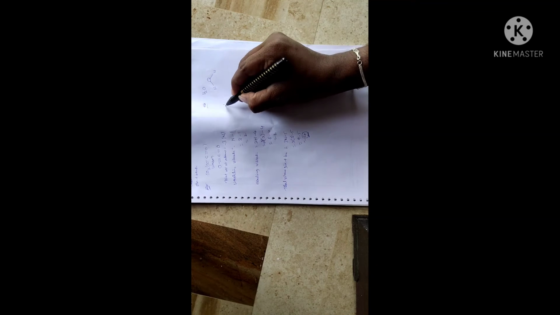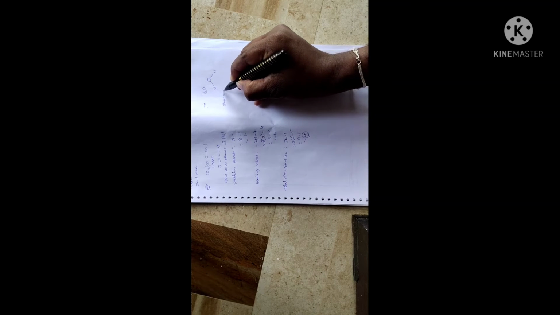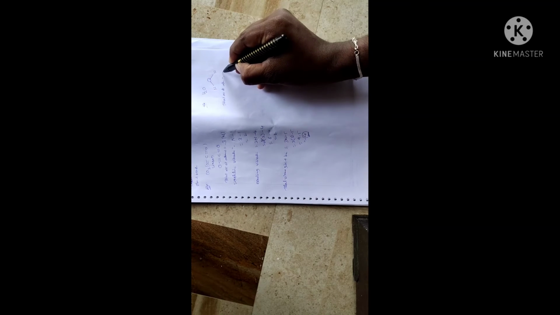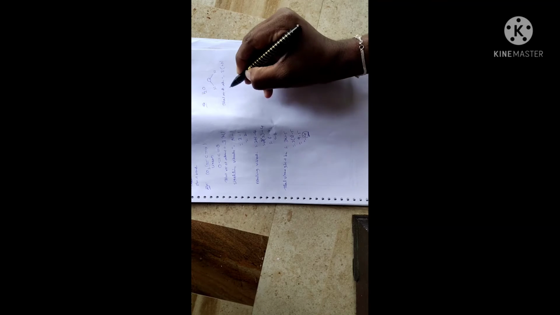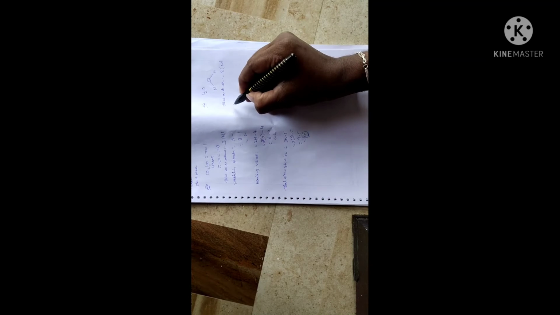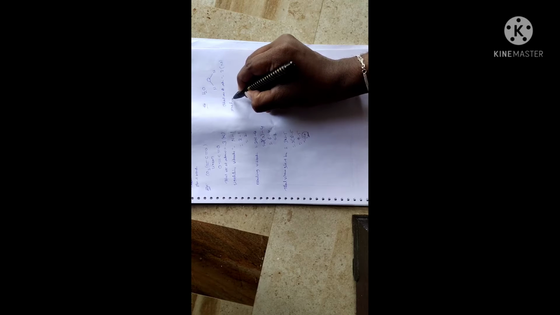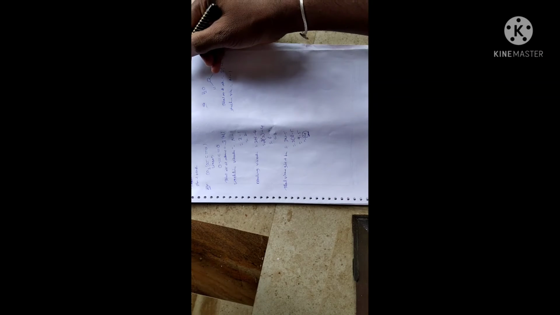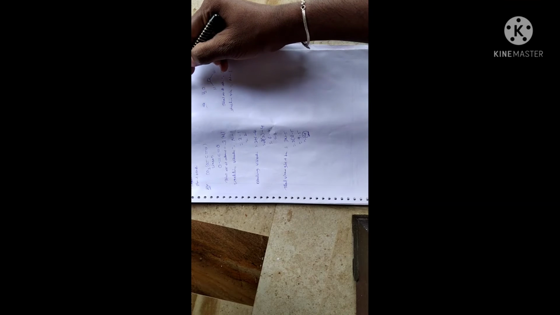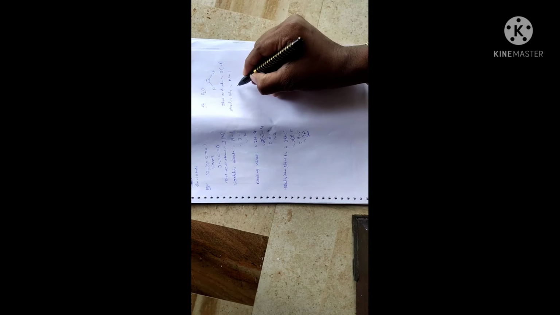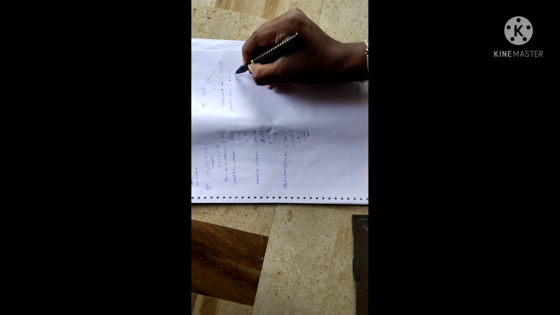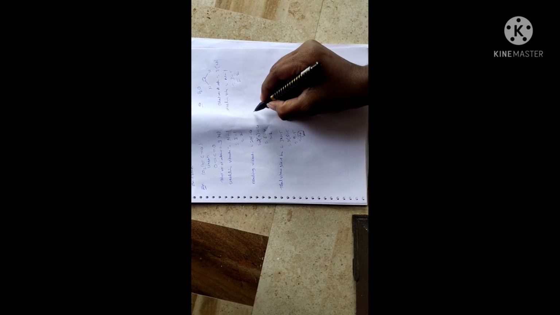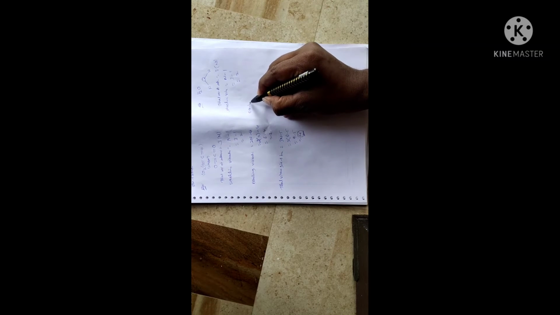The total number of atoms is equal to 3. Here n is the number of atoms. What are the stretching vibrations? They equal n minus 1, for non-linear molecules also. So 3 minus 1 is equal to 2. Now come to the bending vibrations.